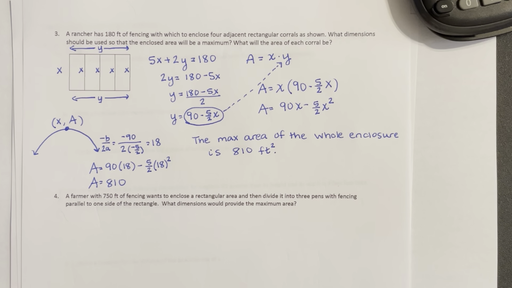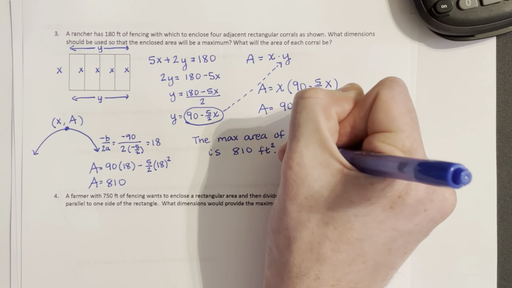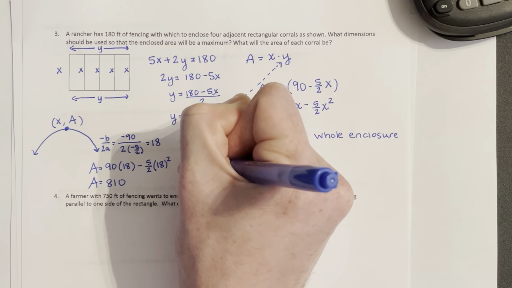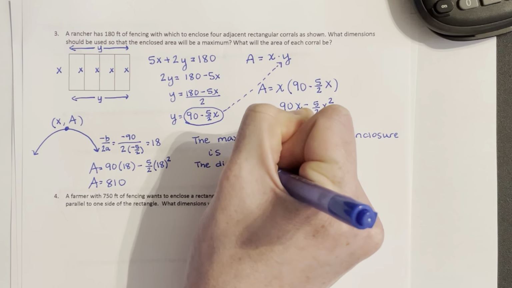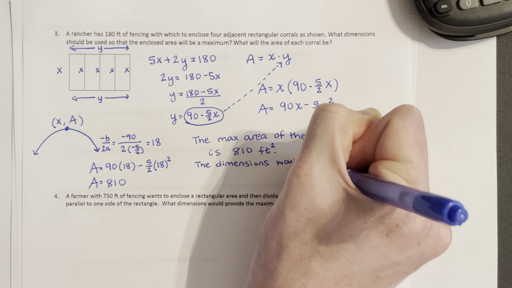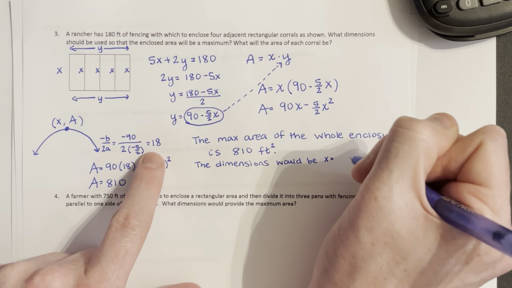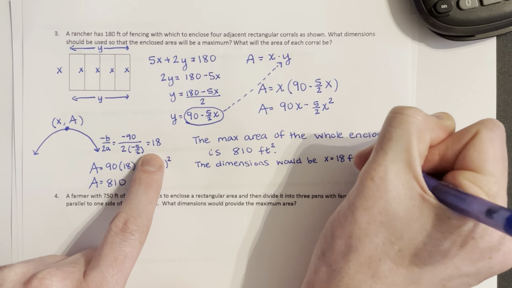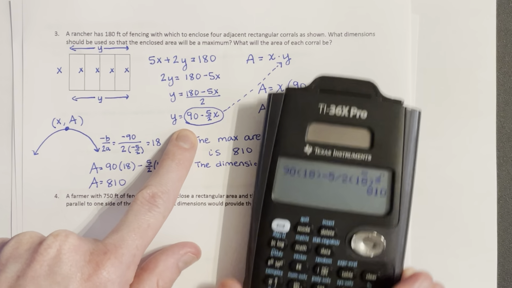But let's just state what those dimensions are. The dimensions would be x equals 18 feet and y equals, we never really did find y.